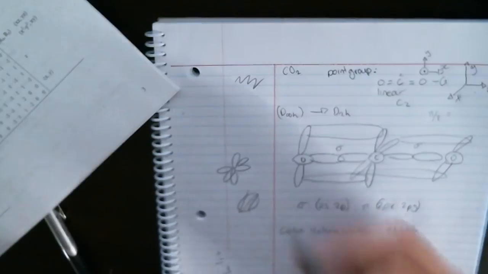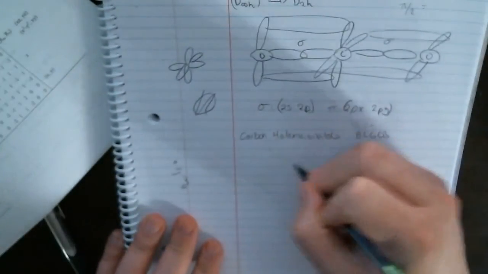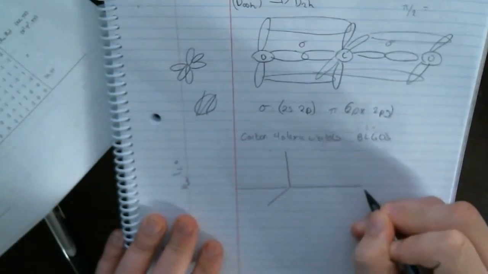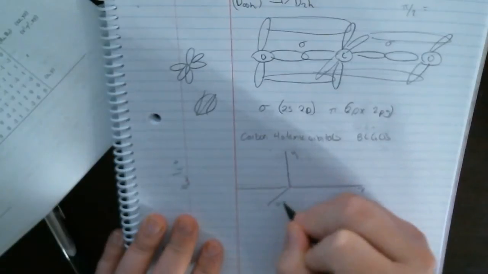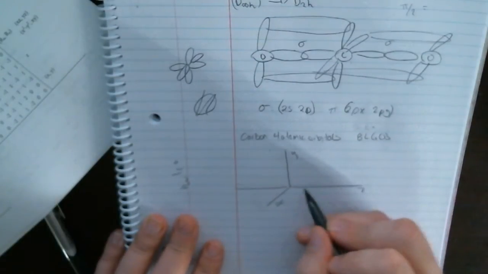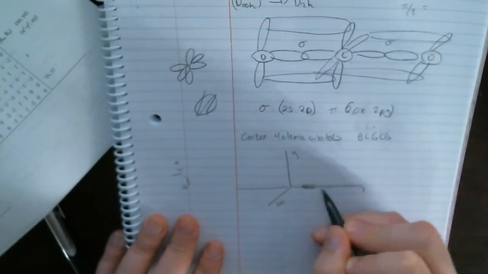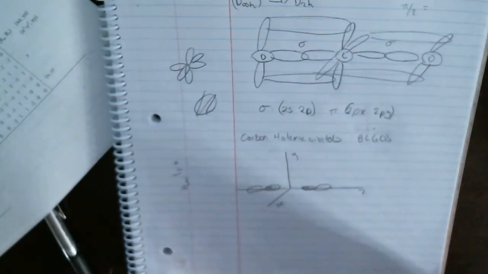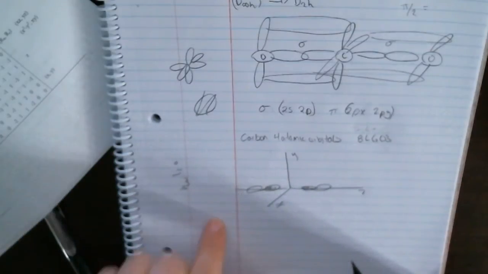So the sigma bonds, how that's going to look is on this axis, ZYX, we're going to have this. Okay, that's our shape.